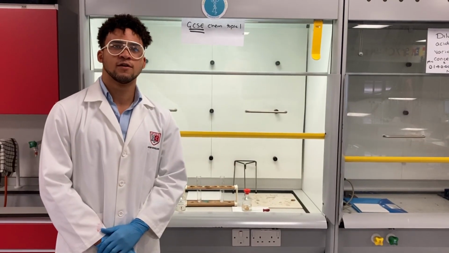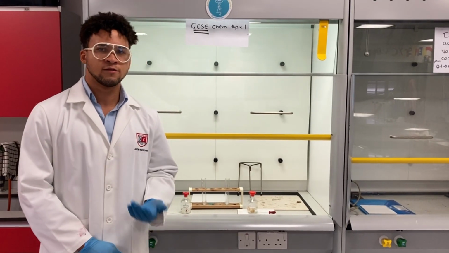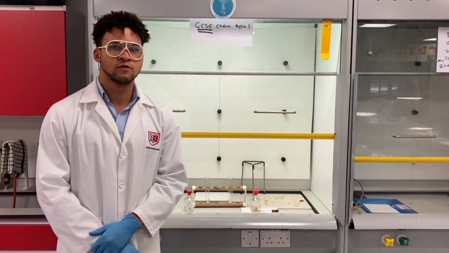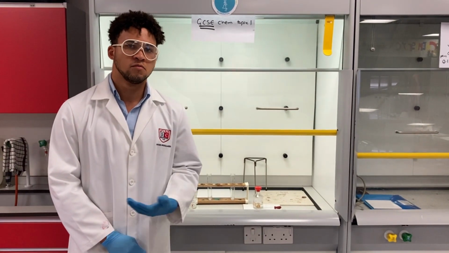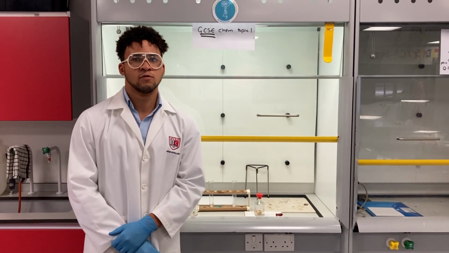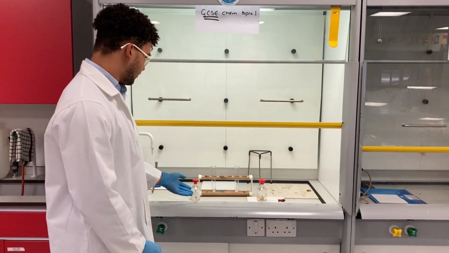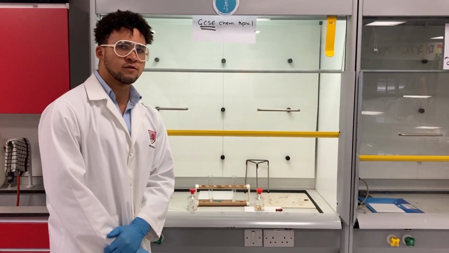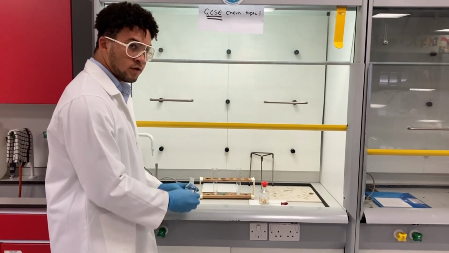The second factor that affects the pH of an acid is the concentration. An acid with a higher concentration would have a higher amount of H+ ions, and therefore a lower pH. More concentrated acids will react more vigorously. To show this, we have dilute and concentrated sulfuric acid. And we'll be reacting both of them with potassium bromide.